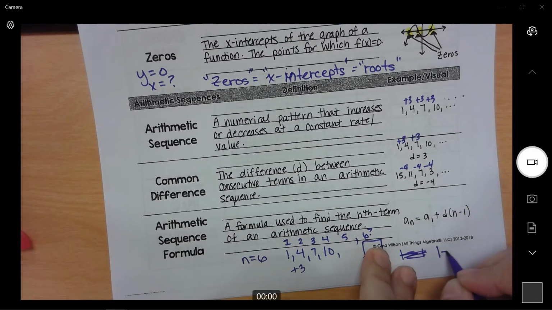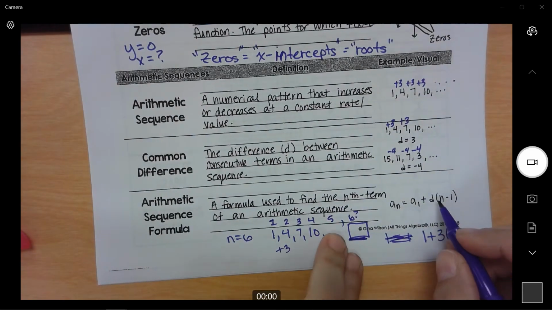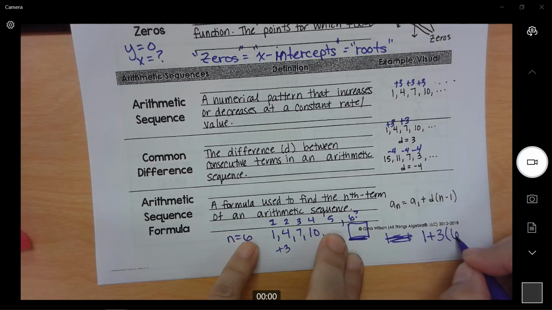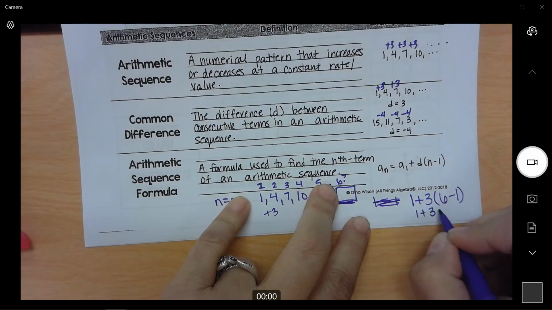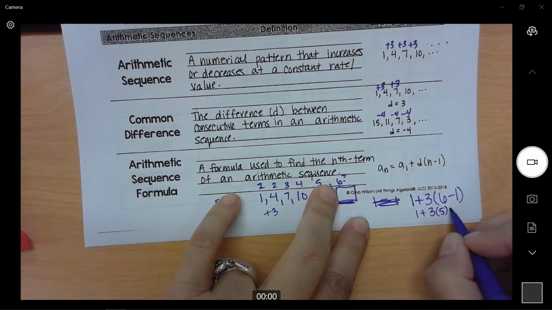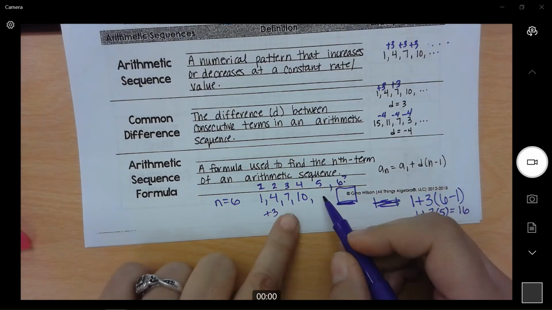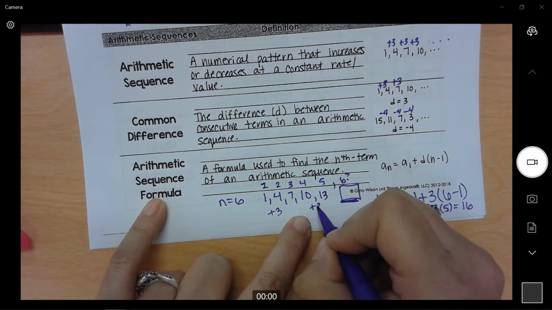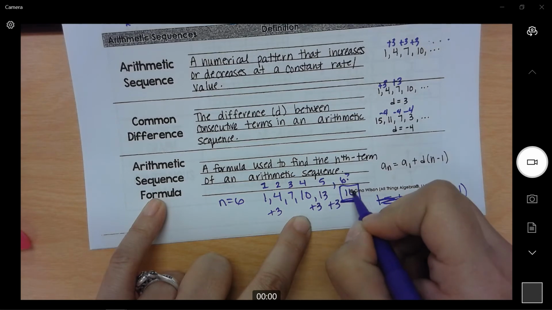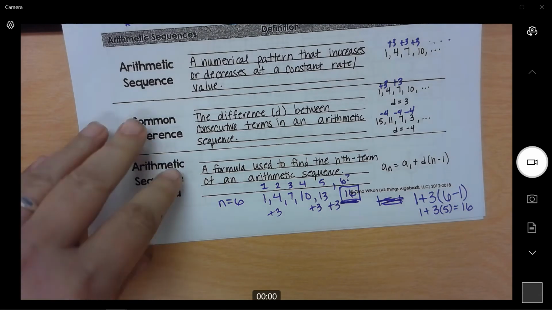So 1 plus 3, and then n was 6, because we're going to place 6 minus 1, and that will tell us what our answer is. 1 plus 3 times 5. So we should be at 15 plus 1 is 16. And we can check that by adding 3 more each time, and that's 16. So it's just a way to skip over listing every single thing out.